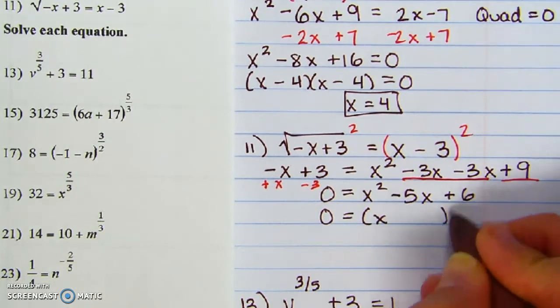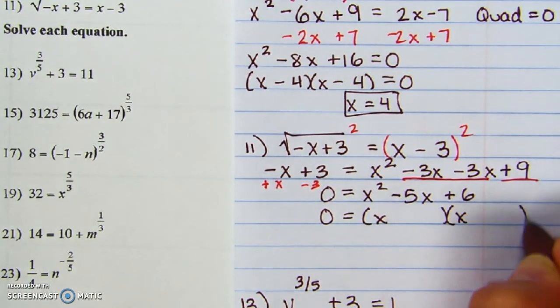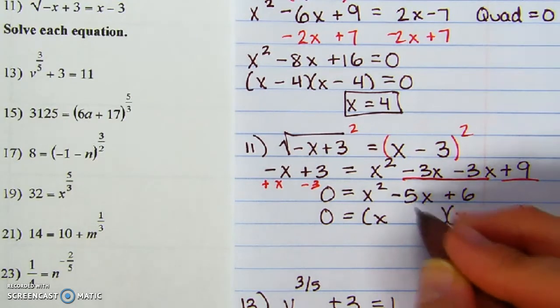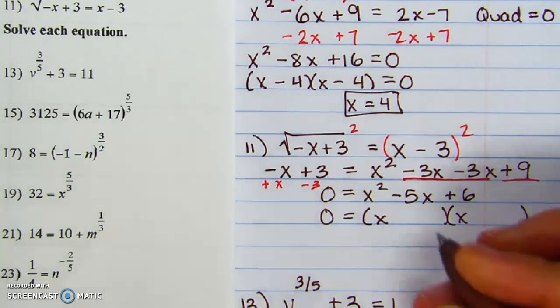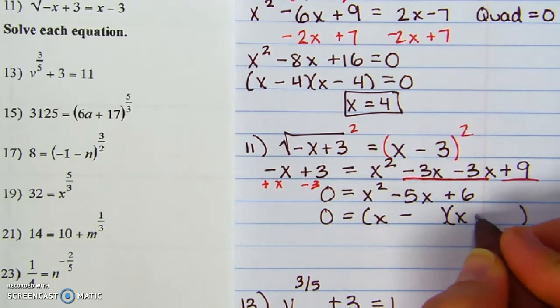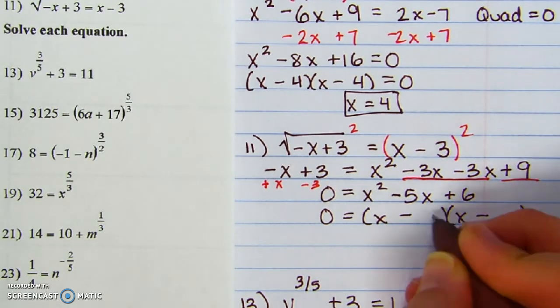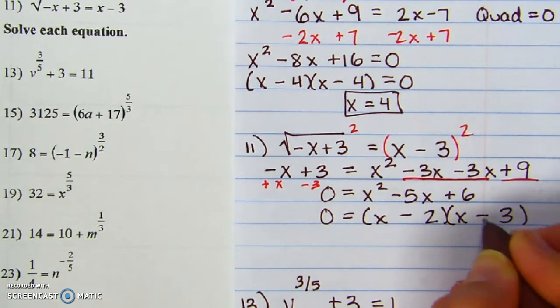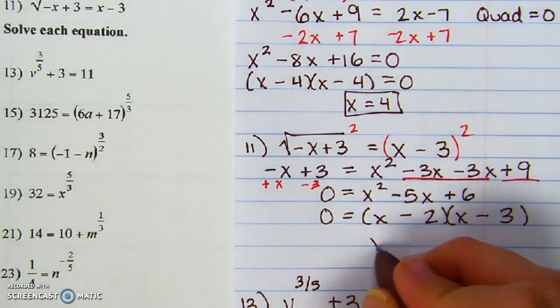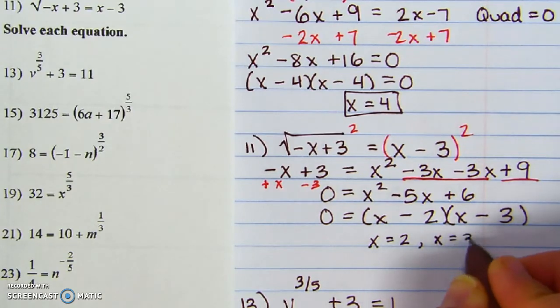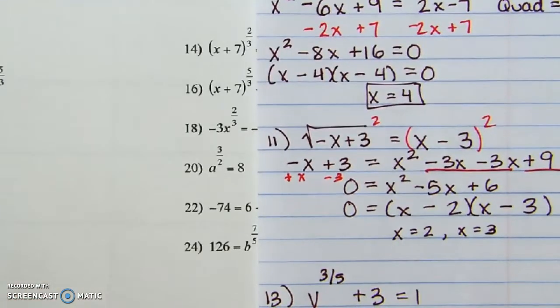Oh, the 5 and 6's. Do you get those mixed up? We need it to multiply to get 6, and it has to have the same sign, but it needs to add to get -5. So same sign, multiplies to 6, 1 and 6, or 2 and 3. It's going to be 2 and 3 because the signs were the same, which means x equals 2 and x equals 3.